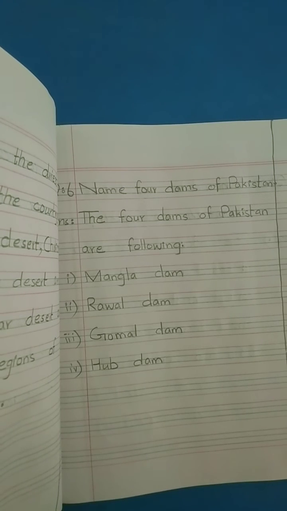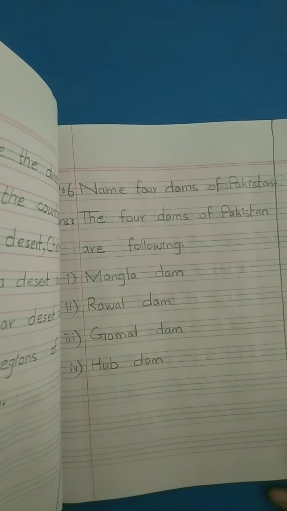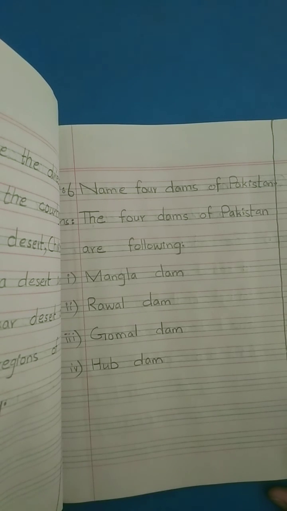Dear students, your homework is to fair copy question number 4, 5 and 6, and also you have to memorize these 3 questions.